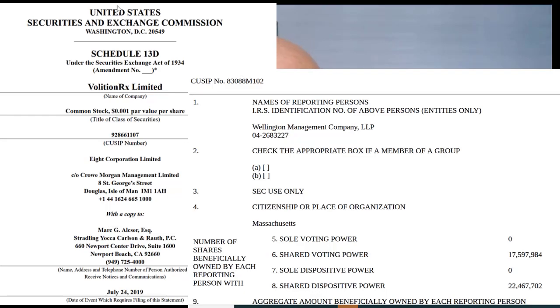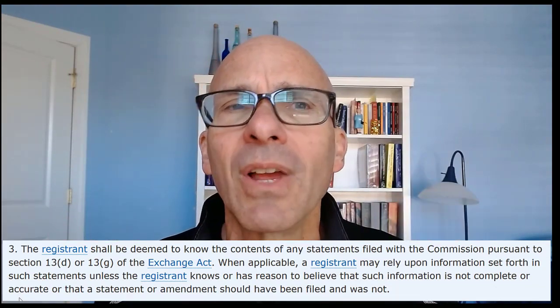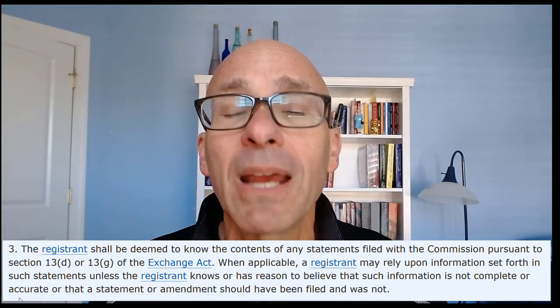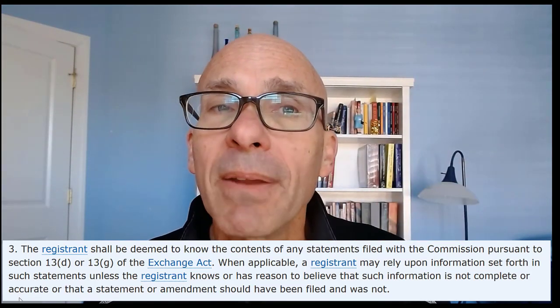The other part of Instruction 3 to Item 403 is important too: if the company knows or has reason to believe that such information is not complete or accurate, or that a statement or amendment should have been filed and was not. There often is a disclaimer to this table to reflect this. We only know what was made public, a limitation as part of the introduction or as a footnote to the table.